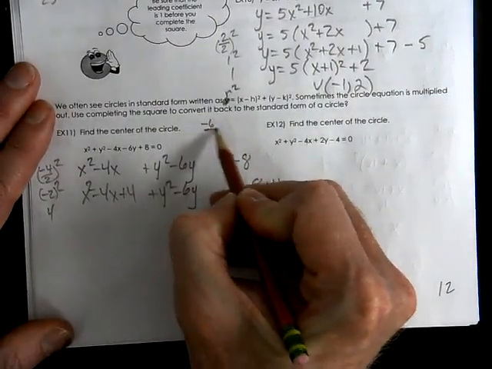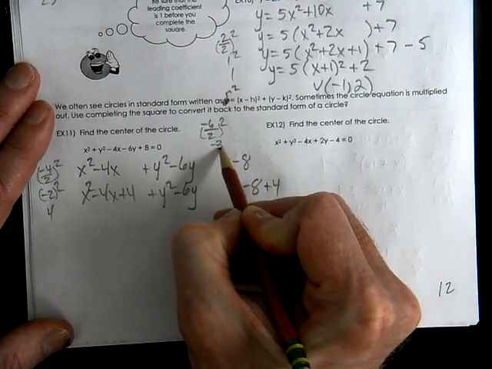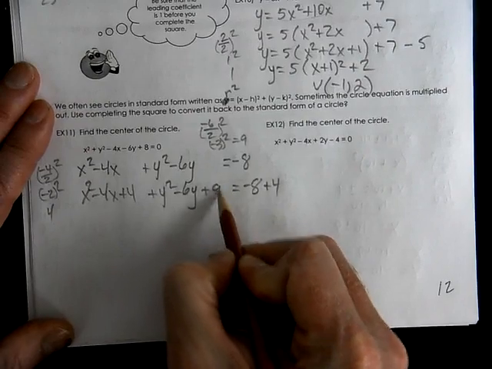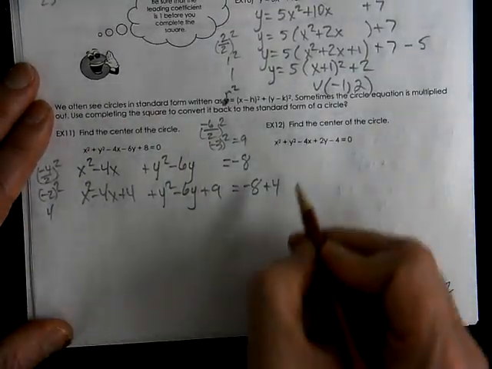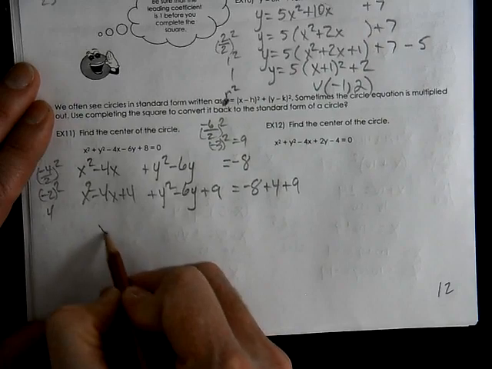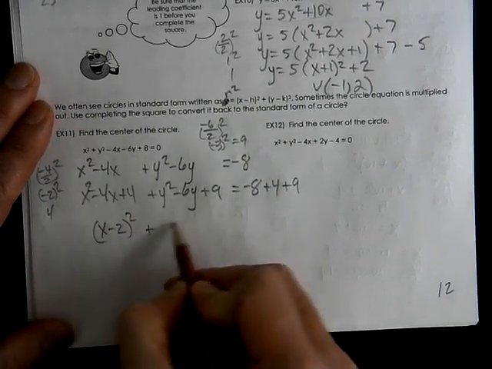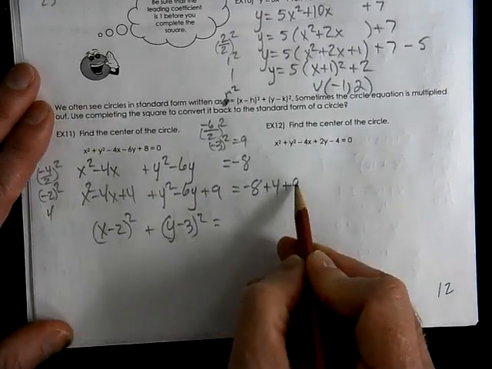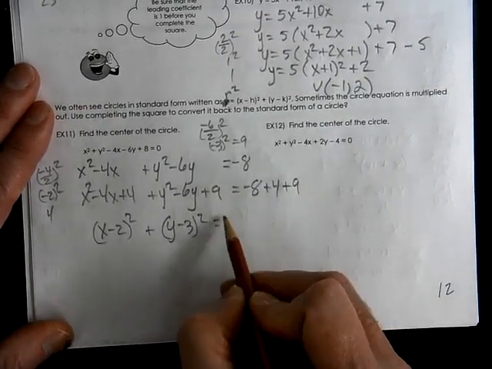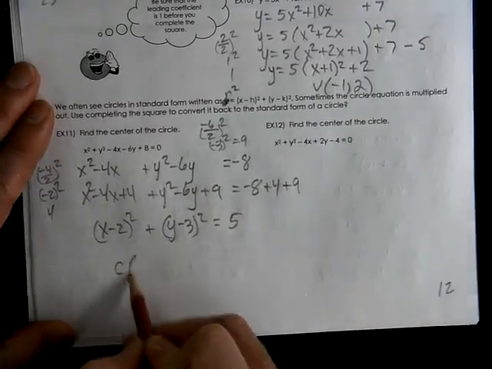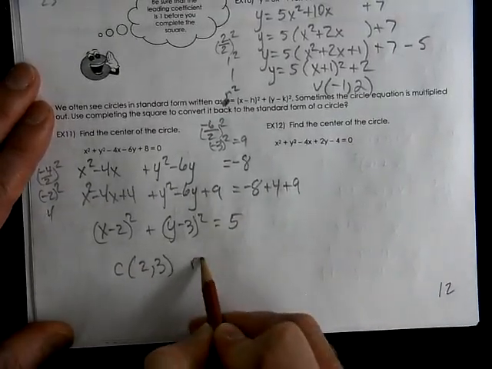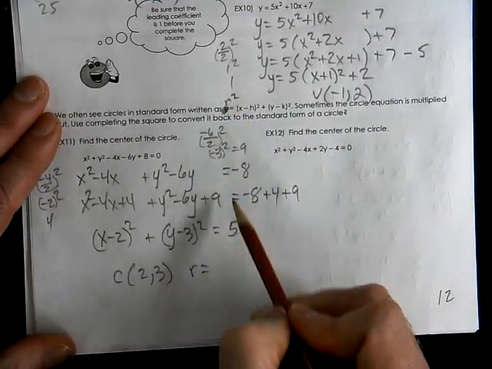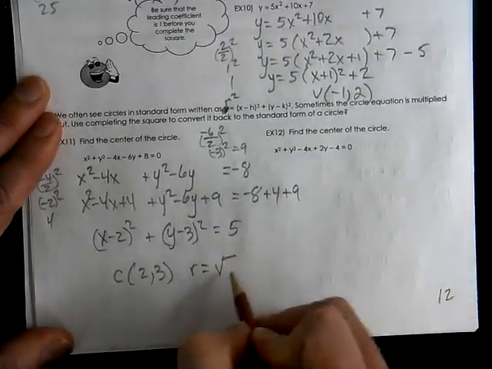Then I take my negative 6 divided by 2 and square it. And that gives me 9. So for the y's, I'm going to have a 9. So that is 13 minus that is 5. So my center is at 2, 3, and my radius. Remember, the value on the outside is r squared. So my radius is actually the square root of 5.